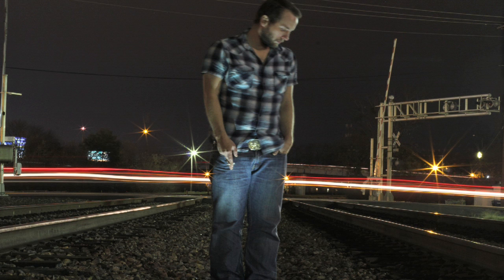Now our actor is standing on train tracks, just in front of a crossing. This allows for cars to drive behind him. In this photo, only 2 cars drove by, but since the shutter speed was on for so long, and he held still for so long, although you can see a little bit of blur on the edges, we were able to capture the lights of the cars that drove by.